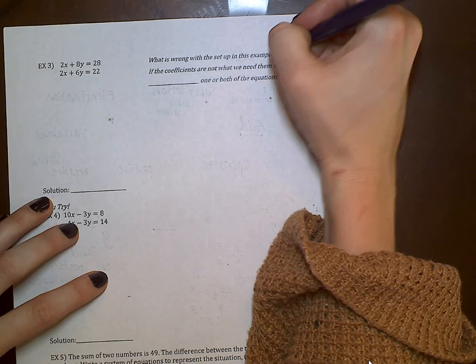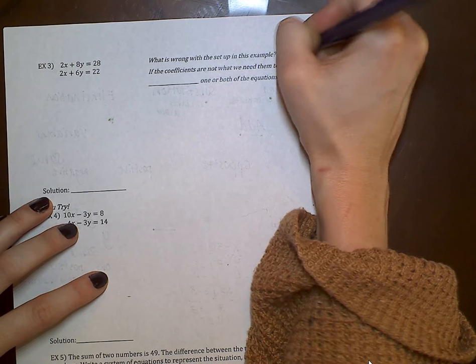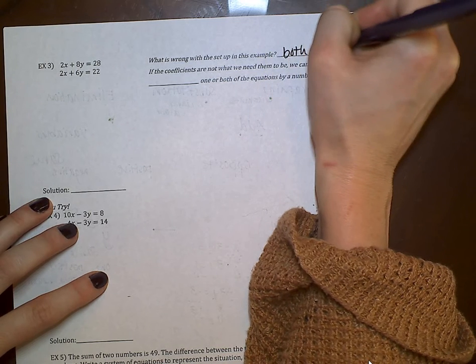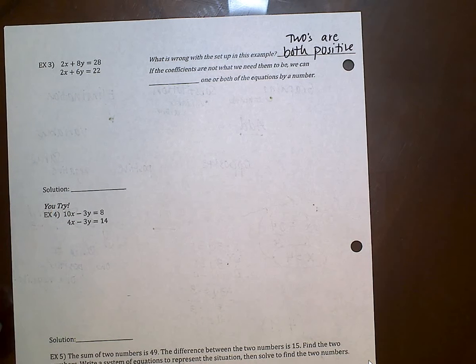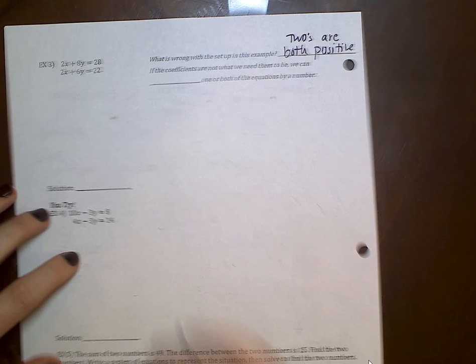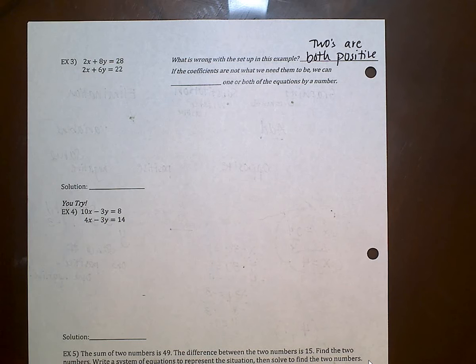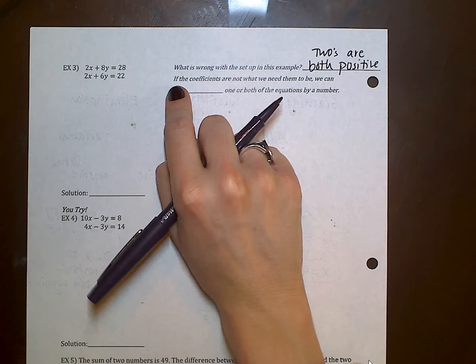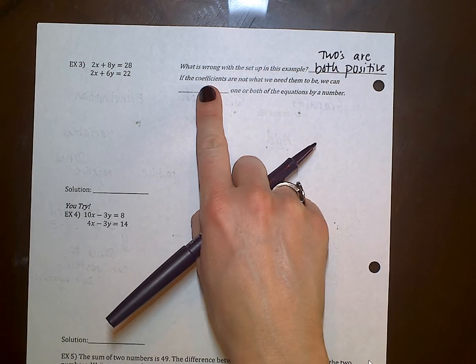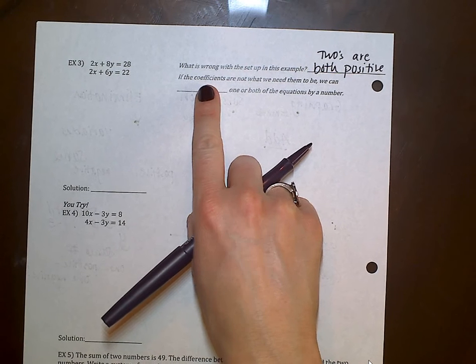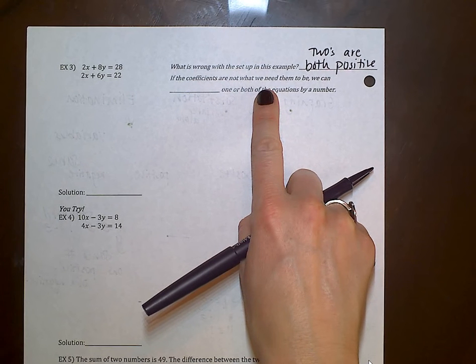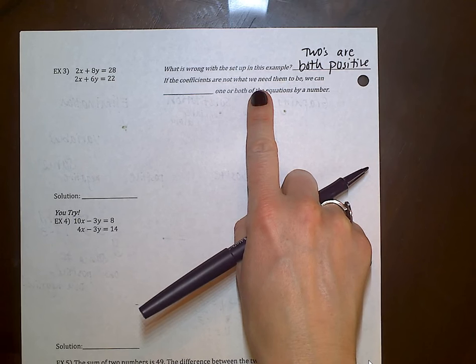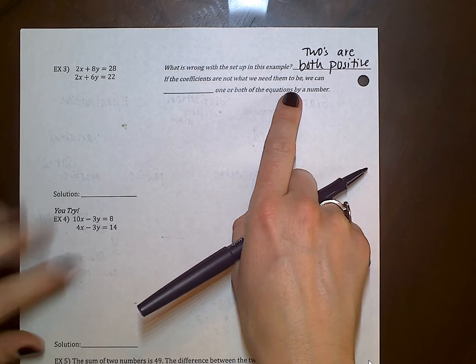So I'm going to say the problem is the 2's are both positive. I need one of those 2's to be a negative 2 for them to eliminate when I add. So this is important to note. If the coefficients, the numbers in front of the x's or the y's, are not what you need them to be, you can adjust and change things around to make them what you want, and you do that by multiplying.